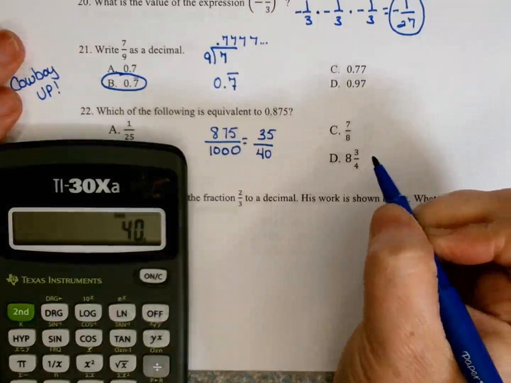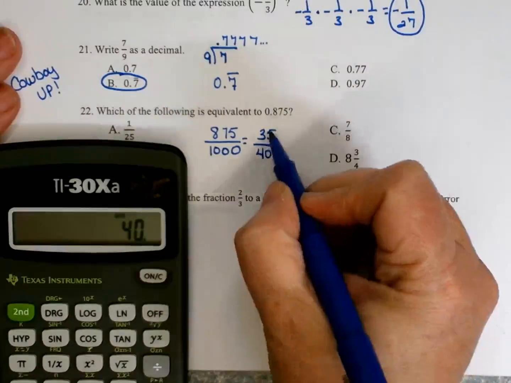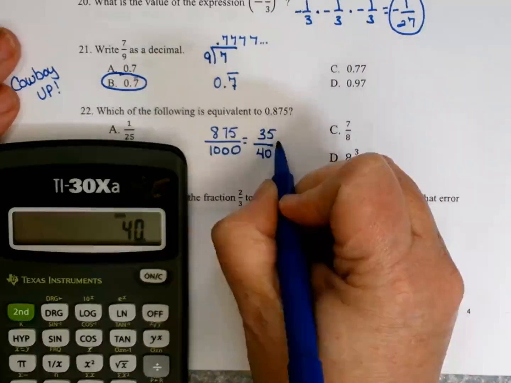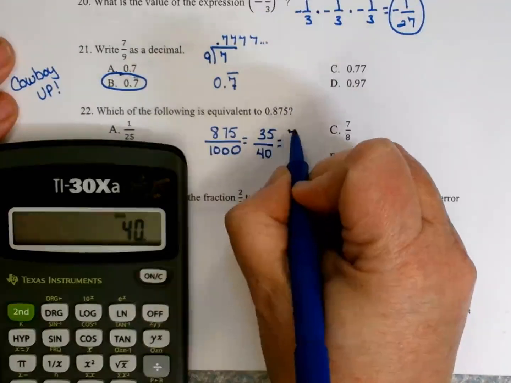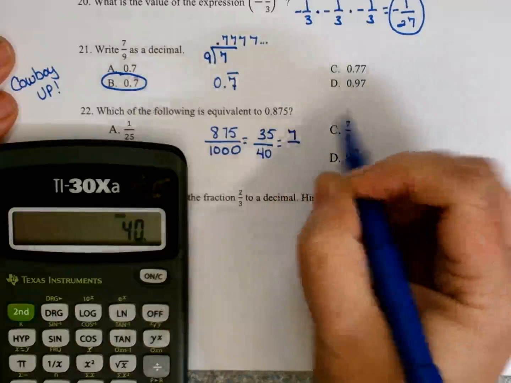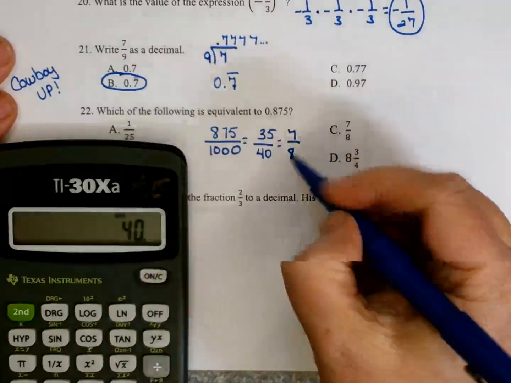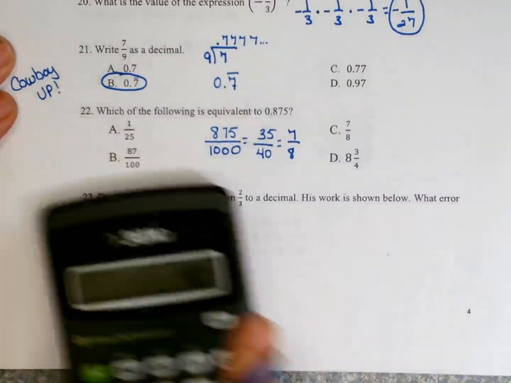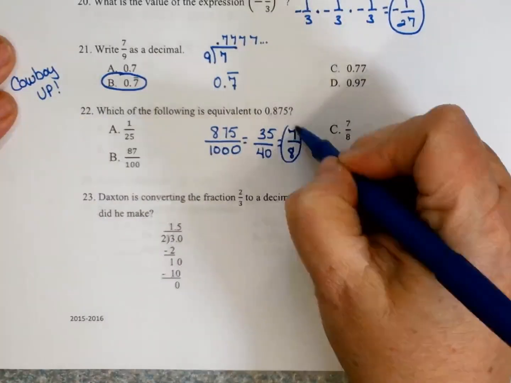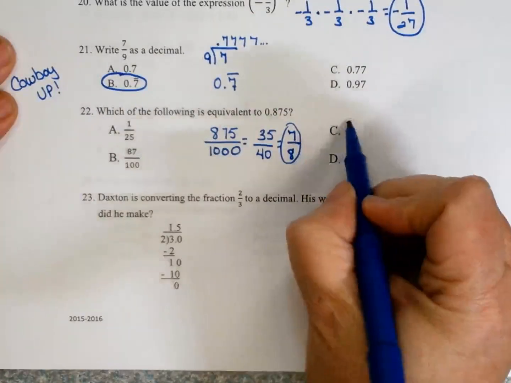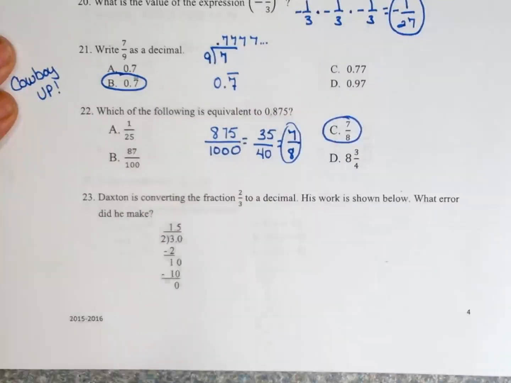All right, that can reduce further. My greatest common factor between these is going to be 5. So 35 divided by 5 gives me 7, and 40 divided by 5 gives me 8. So that's 7/8, and that will not reduce any further. And if I look at my answer choices, my answer to this one would be C.